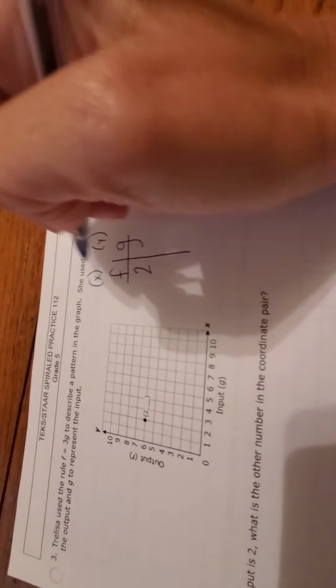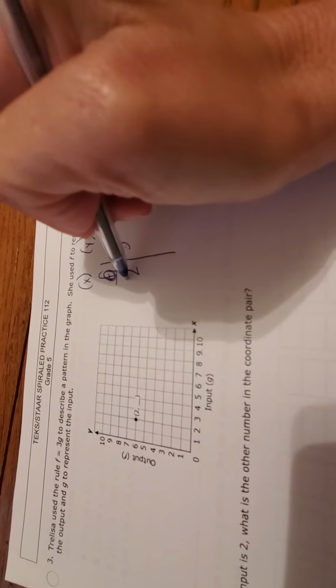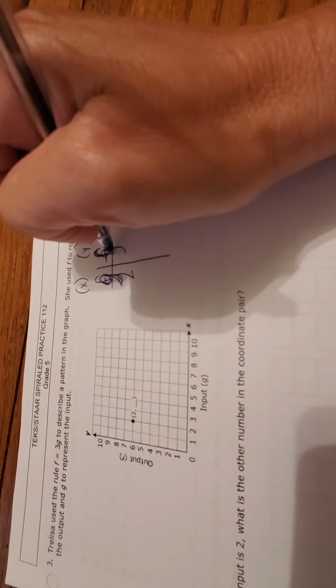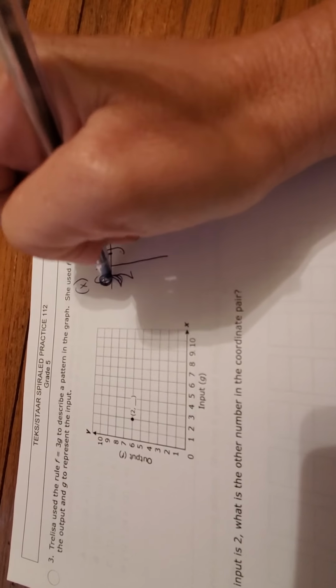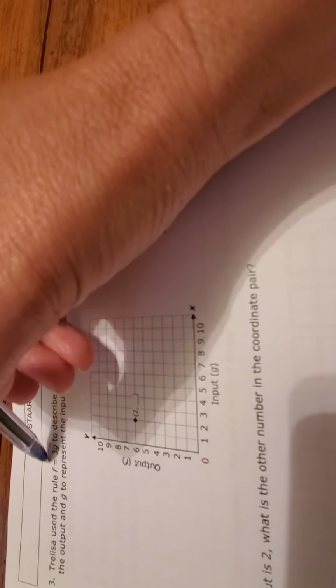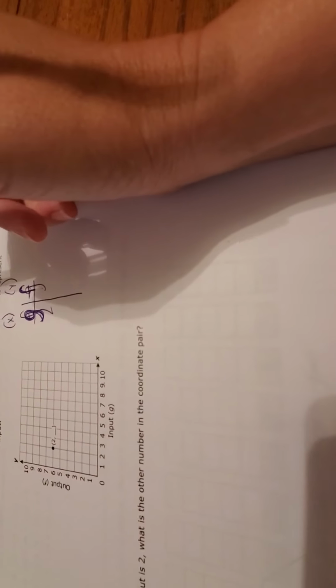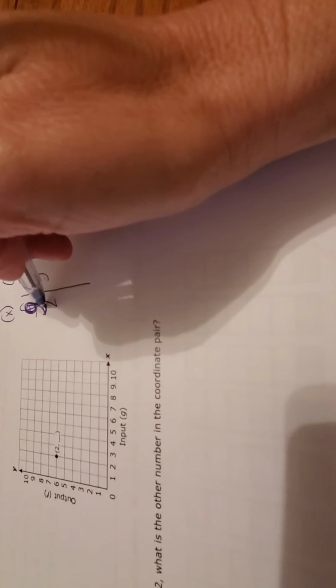Okay, I'm sorry, I messed one thing up in our T-chart. Remember, whatever this second letter is has to go first in our T-chart. So this should be G and this should be F. Sorry about that. Okay, so let me review that. Whatever is in your expression here, the first letter goes second in your T-chart. So we have the input G is 2, and it says the rule is 3G, so this is going to be 2 times 3, which is going to give you the value of 6.